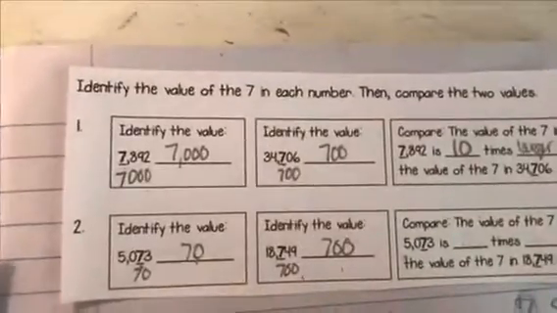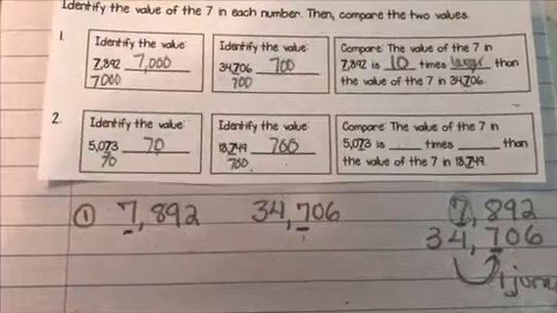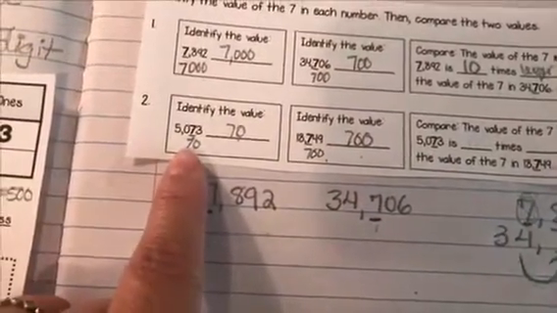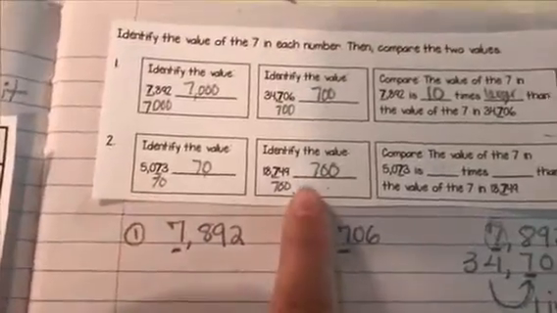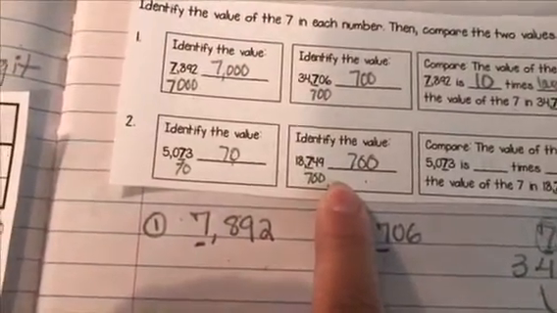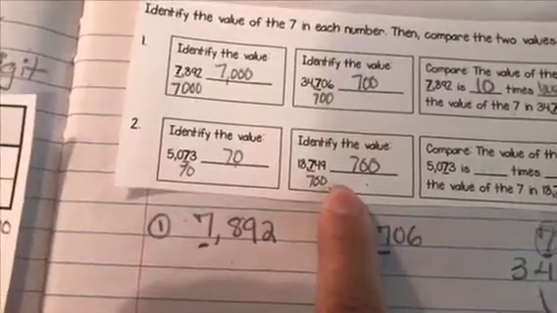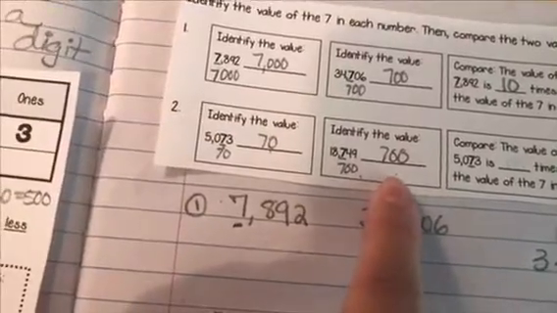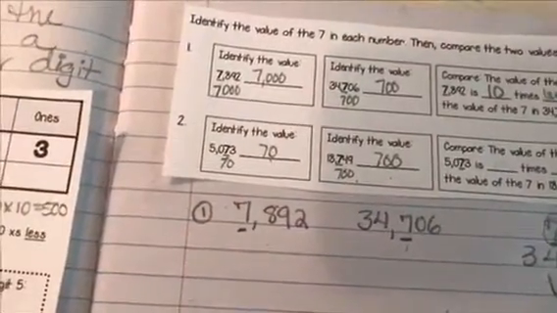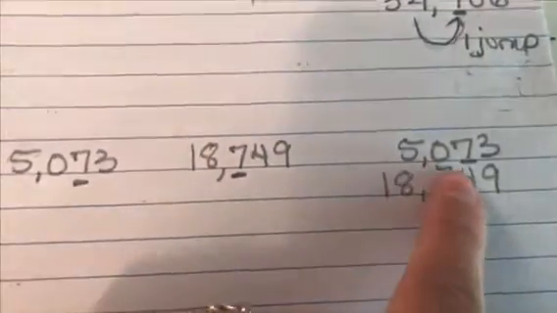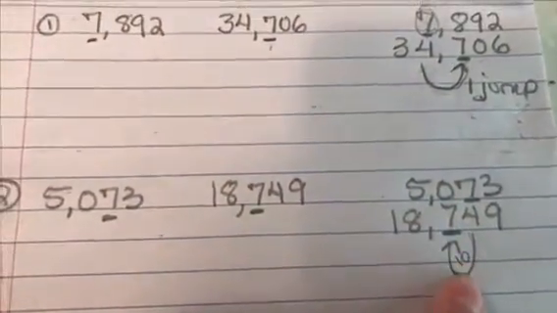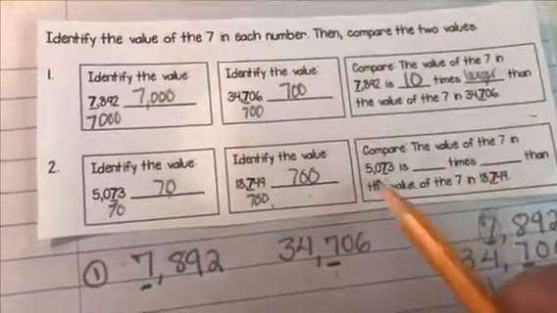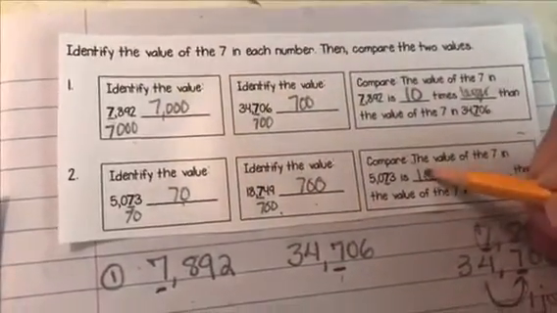Okay, I'm going to look at this one. This one is asking me about the 7 in 5,073. I know that 7 is worth 70. And I know this 7 in 18,749 is worth 700. So I can see that this 7 is in the tens place and this one is in the hundreds, which is going to be one jump. So I know it's going to be 10, because it's from the tens place to the hundreds place, one jump. So I can write in here the value of the 7 in 5,073 is 10 times because it was one jump.